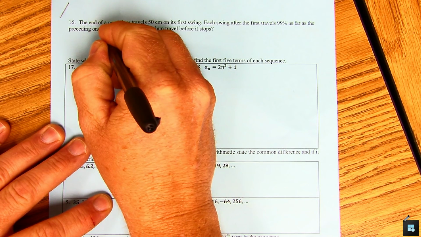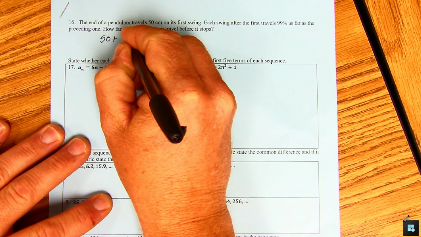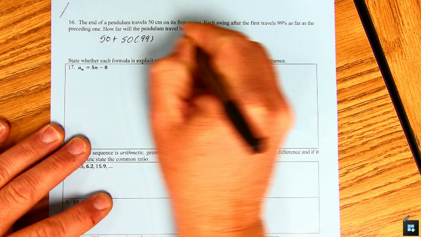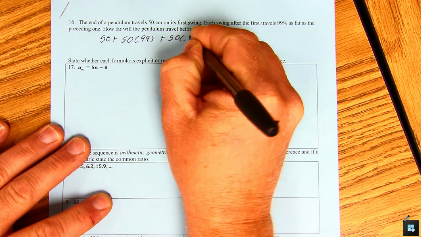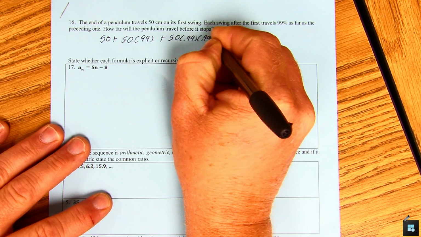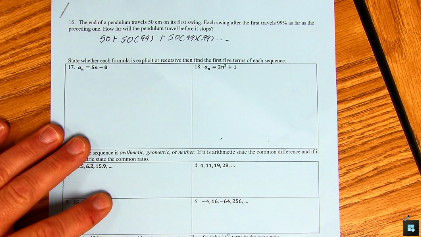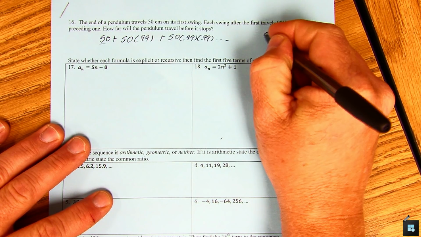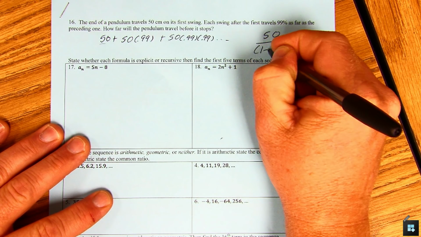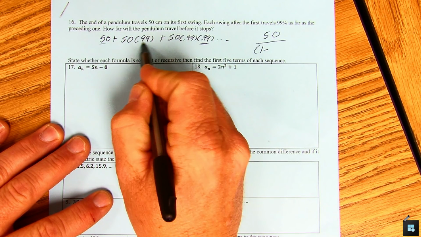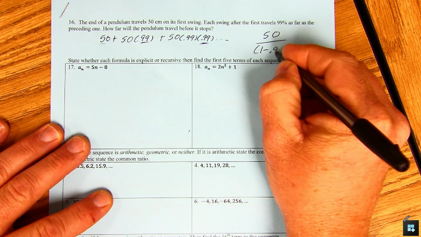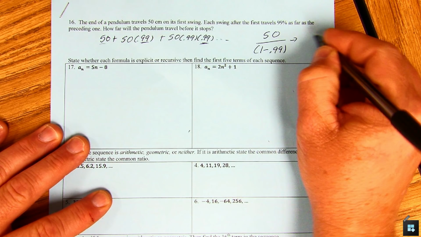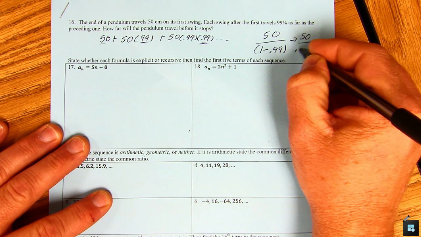So we start with 50. The next one is going to be 50 times 0.99. The next one would be 50 times 0.99 times 0.99, and so on and so forth. And we're just going to keep going as long as we want. So this is a geometric infinite series. I take the first term, 50, put it over 1 minus the ratio, the thing I'm multiplying by every time, which is 0.99, which therefore leads me to 50 over 0.01.